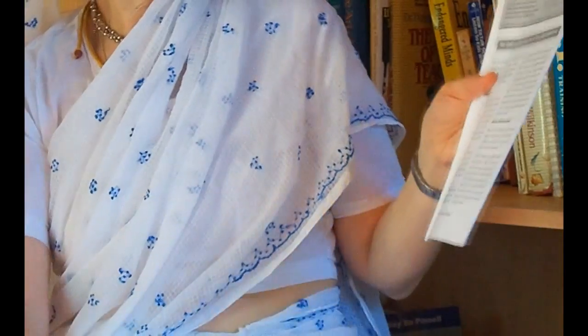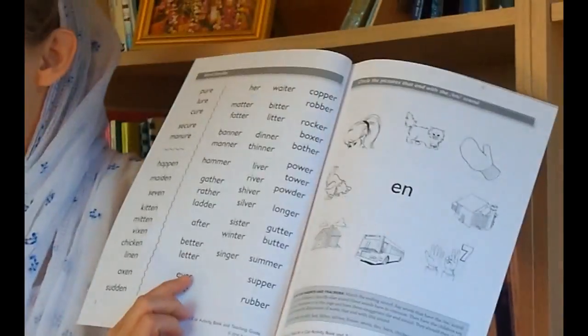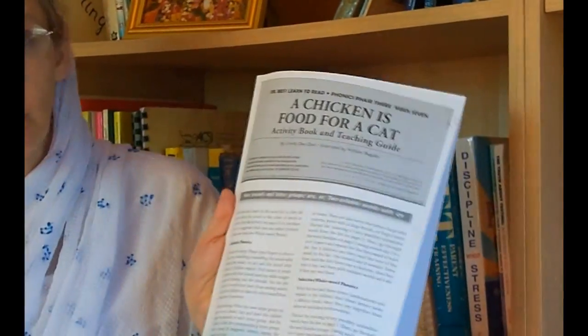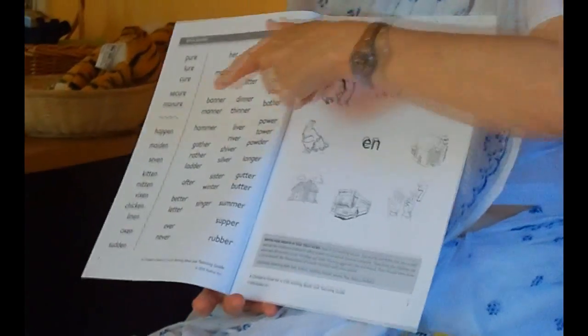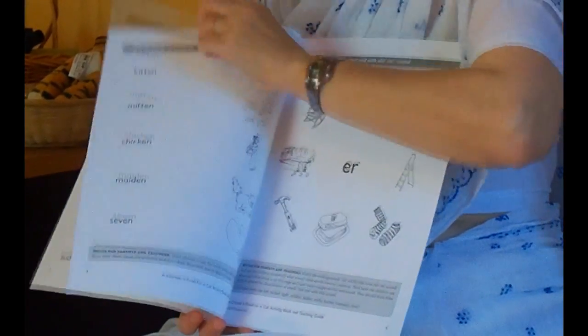Now let's take a look at this for phase 3, and we'll see the same pattern. Here we have a phase 3 book. You see we start off with the word families. Here's instructions how to teach the word families. Then there's activities for learning the new sounds, or practicing the new sounds you've just learned here.